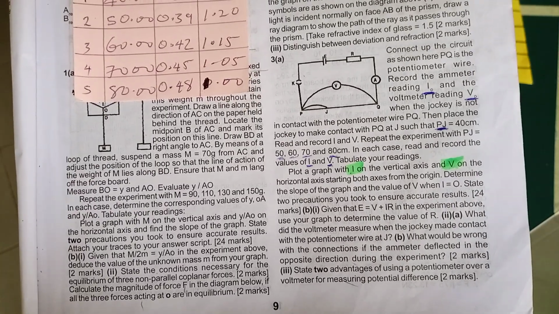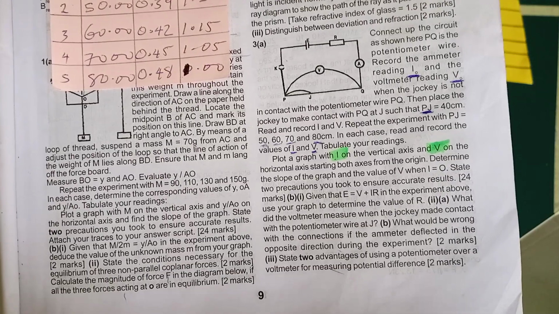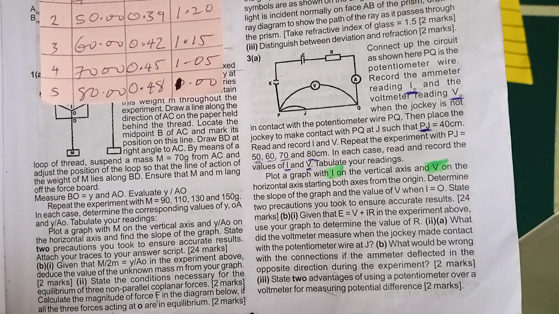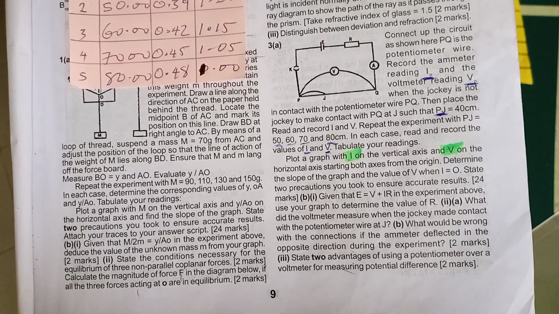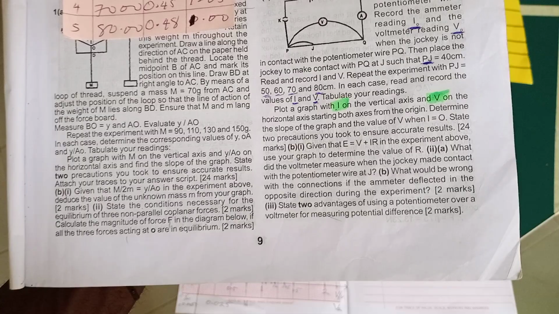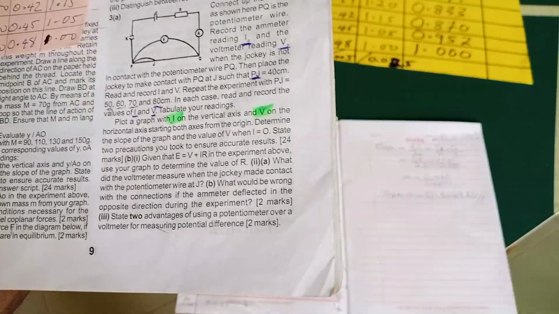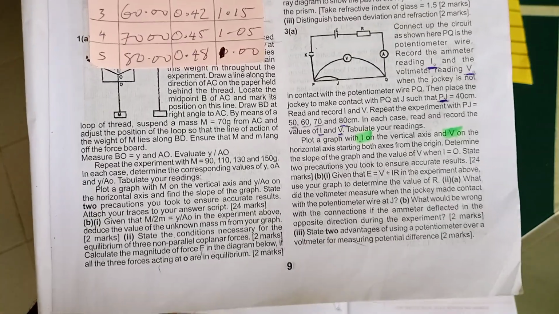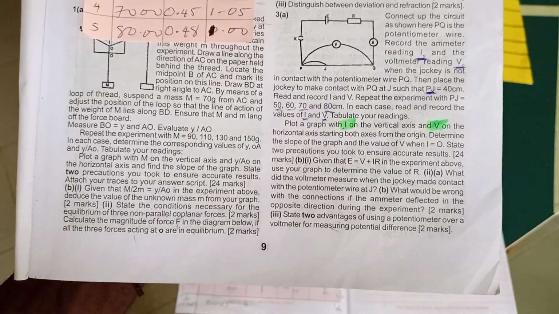What did the voltmeter measure? Trace that in your textbook and find everything there. What would be wrong with the connection if the ammeter deflects in the opposite direction? That is simply you have to change the polarity of the battery. If you observe that experiment, I had to change the polarity of the battery when the ammeter and the voltmeter deflected in the wrong direction.